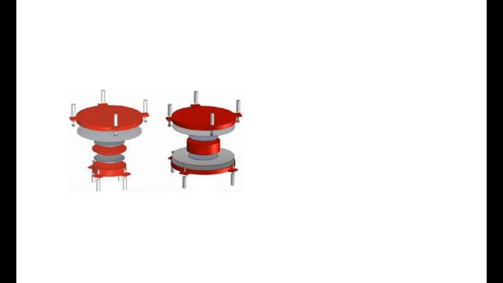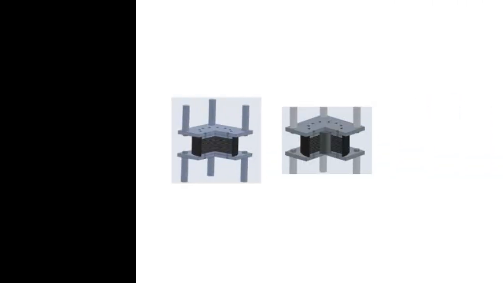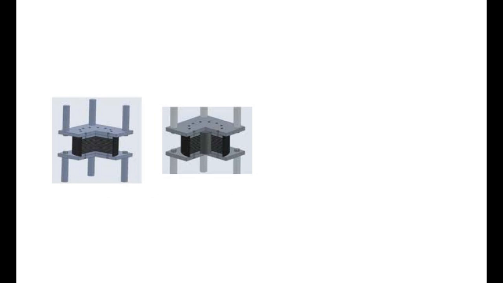Friction sliding pendulum insulators, with simple sliding surface. Friction sliding pendulum insulators, with double sliding surface. They have a damping between 10% and 30%. Rubber and steel insulators with high energy dissipation capacity. They have a damping between 4% and 10%.